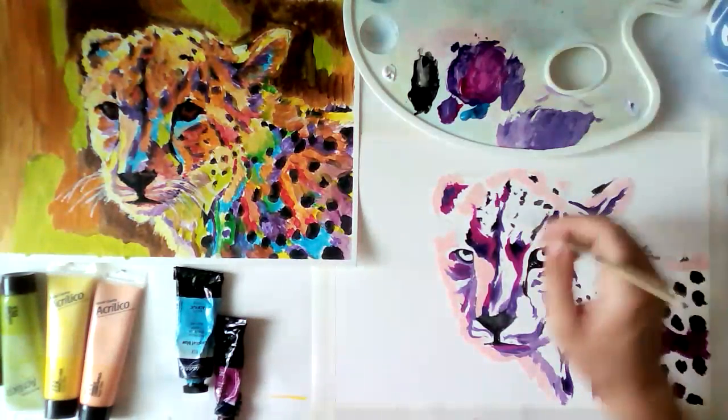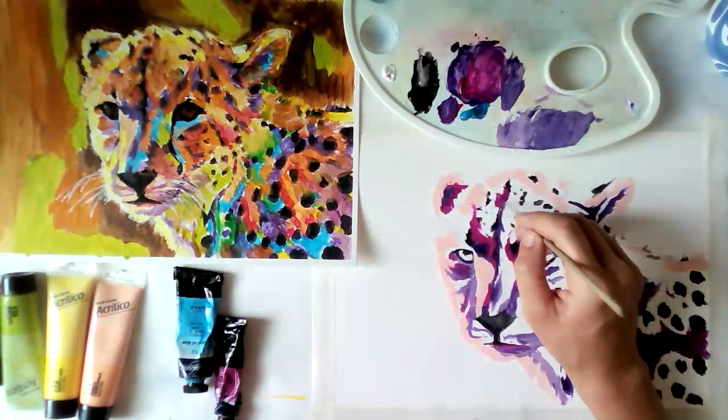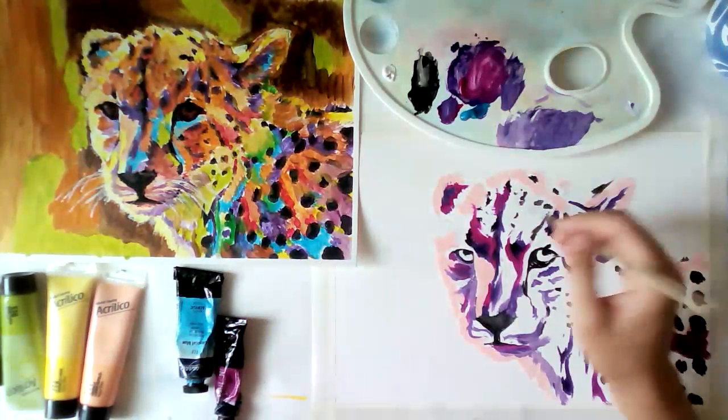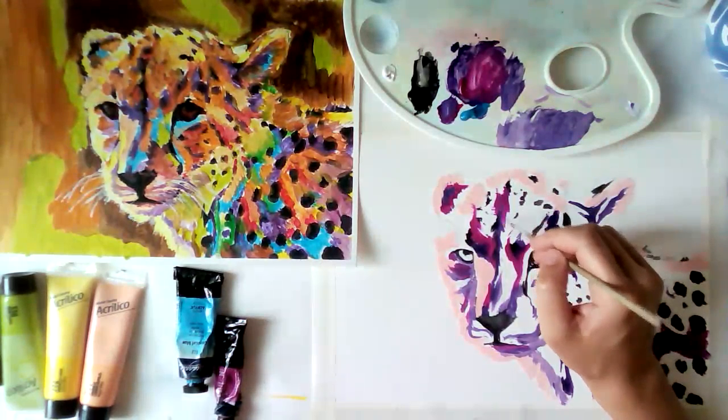And then, of course, more often looking from far away, to see how it's forming.